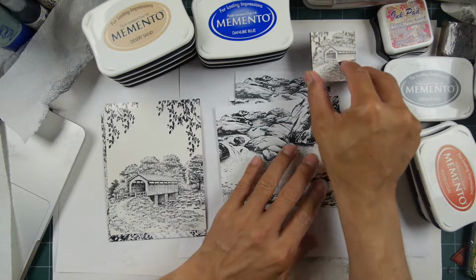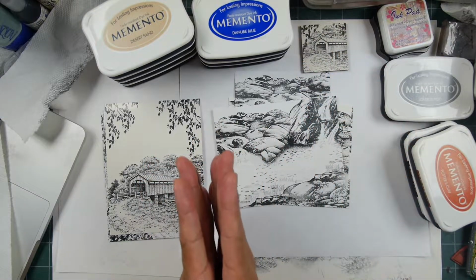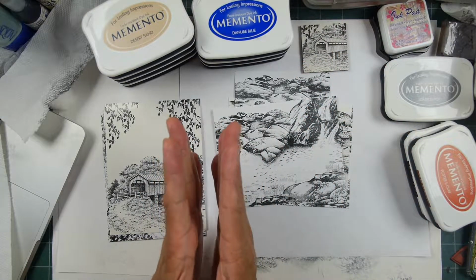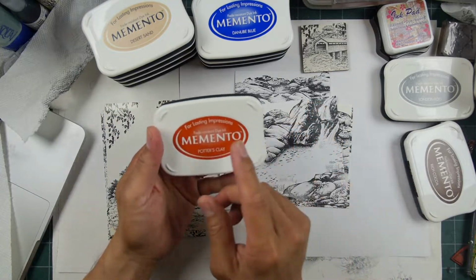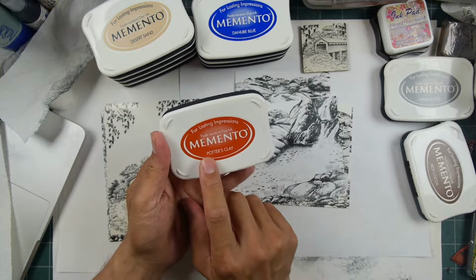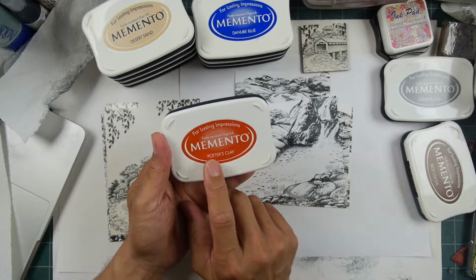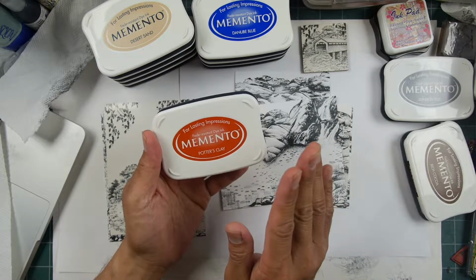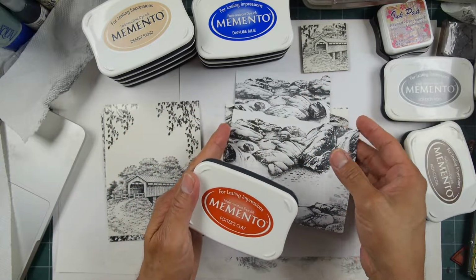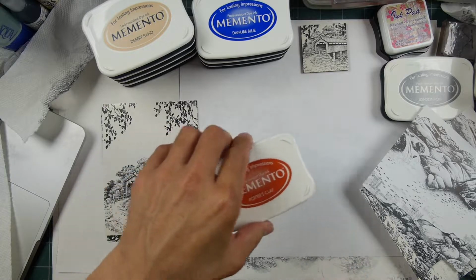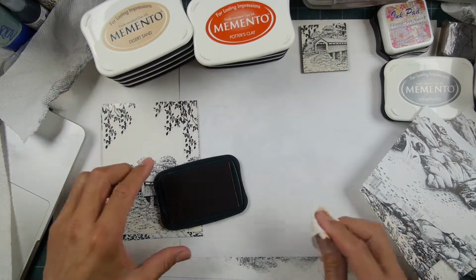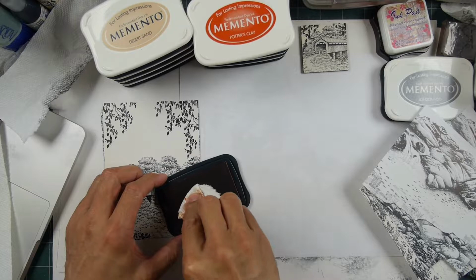Now, transitioning values is where you take something and you transition it. It could be whatever, Potter's Clay Memento color, okay? That's the color this ink represents at full strength. But when you transition this, let me just show you right here, from its full value to white, you're getting everything in between.